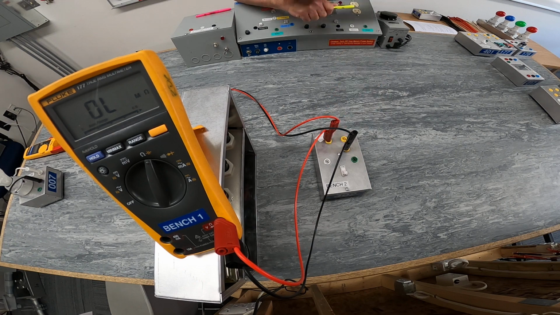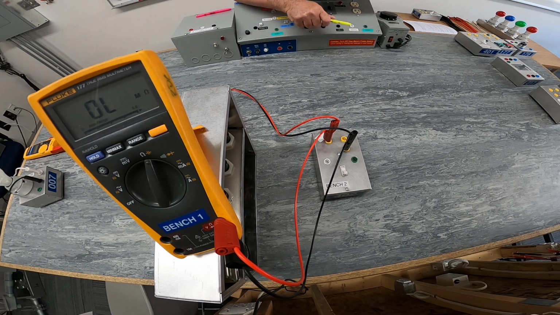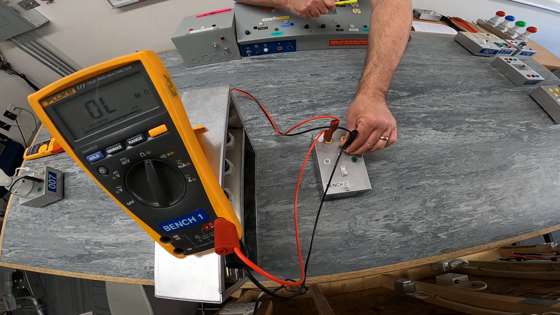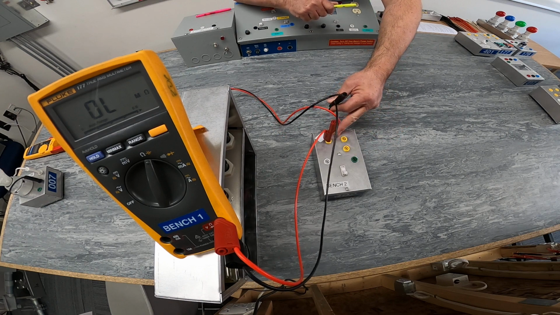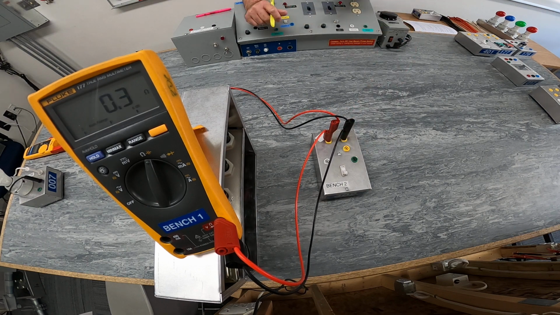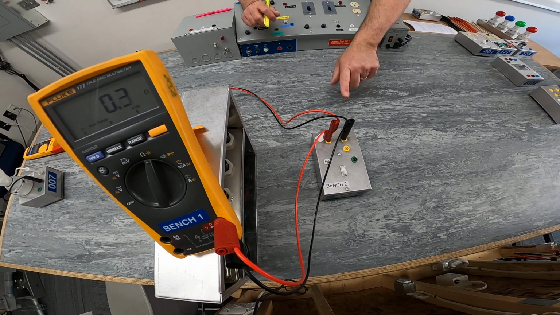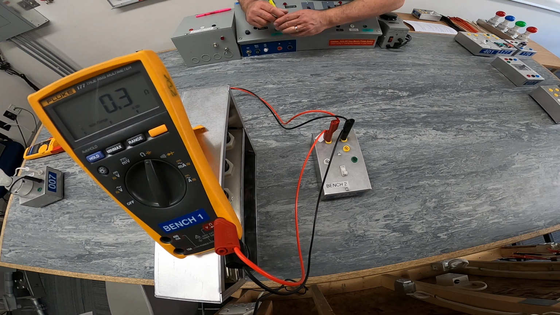Okay, there's no connection. This way it is closed. We have a resistance value, 0.1. Here we have no resistance, that is open. Let's take our black lead to this other terminal to see what's happening between this yellow and this yellow. As soon as I plug it in, I see that I do have a resistance value. So actually I'm measuring a value of resistance between these 2 points here.